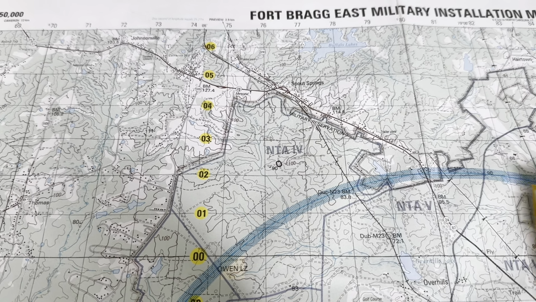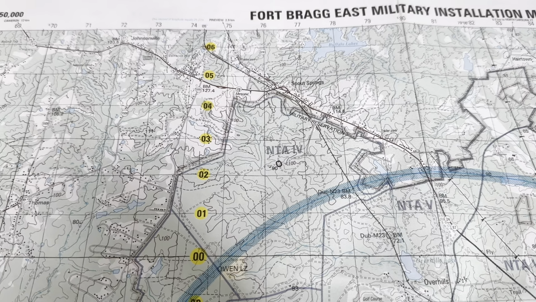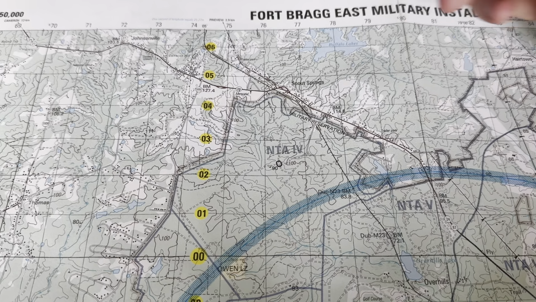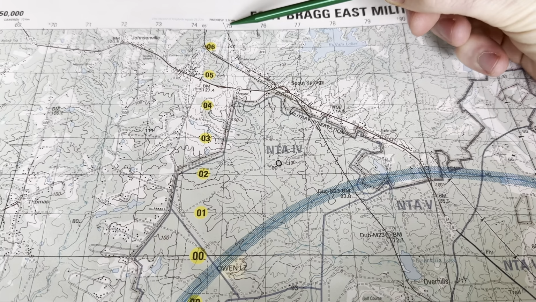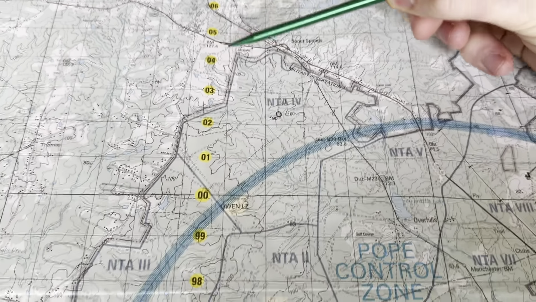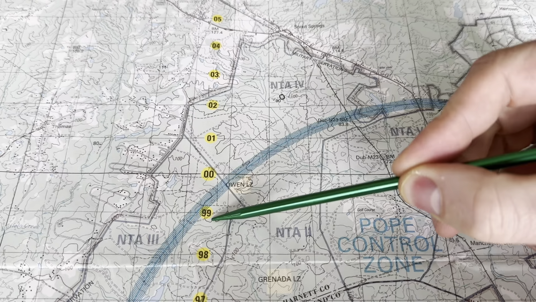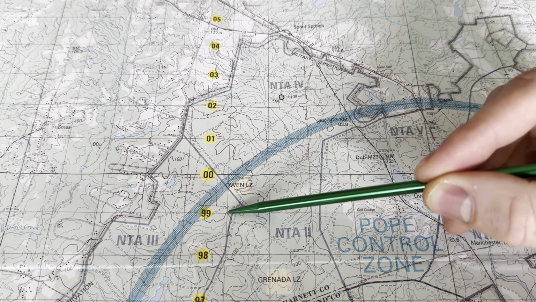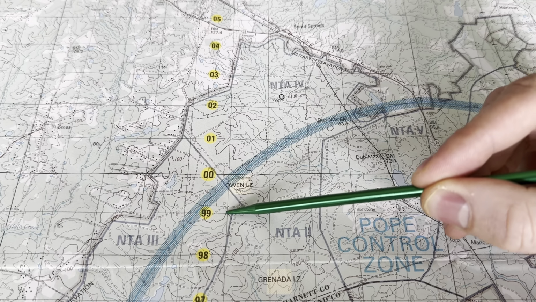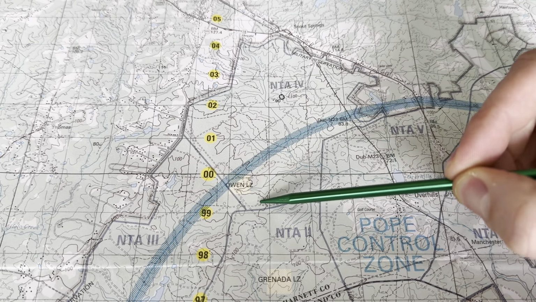So if you were to find this, you're going to have to find 75 on your easting, which is located here, and then 99, which if you follow the numbers all the way down, it's right here. So you have 7599, which is the bottom left of this grid square.